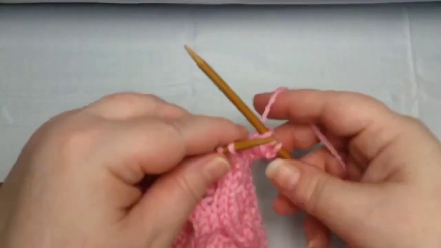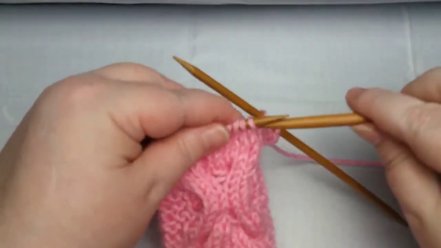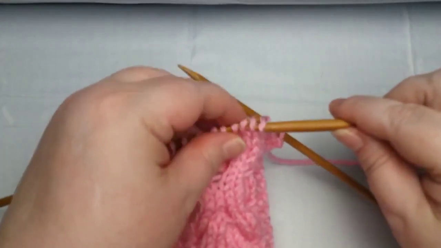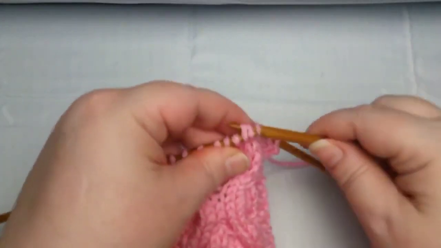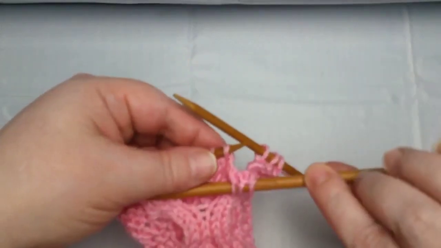So we know that that means that these stitches are going to be held in the front because the F and the L are the same thing. So I'm going to take these 3 stitches off. I'm going to hold them in the front.